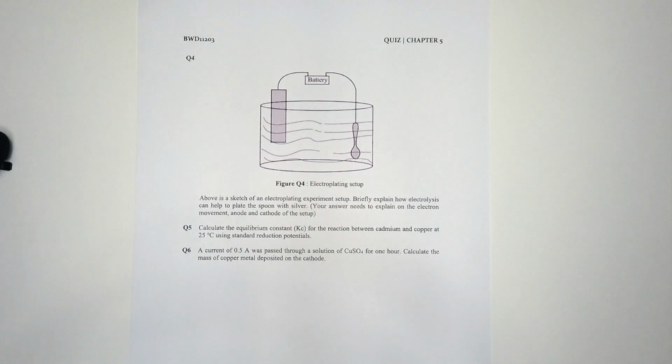Question number 4. So this is a sketch of an electroplating setup. So briefly explain how electrolysis can help to plate the spoon with silver. Your answer needs to explain the electron movement, anode, and cathode of the setup.